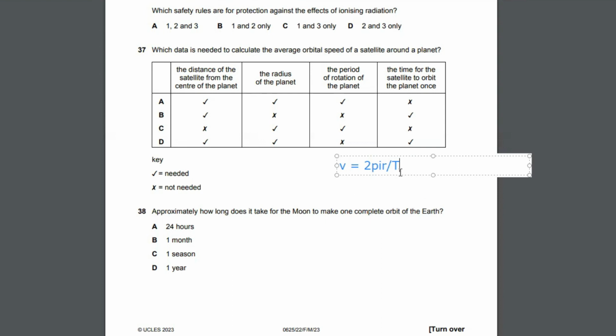So we want to find, then r is the orbital radius. So the distance of the satellite from the center of the planet, not the radius of the planet. We don't want the period of rotation of the planet. No, the time for the satellite to orbit the planet.